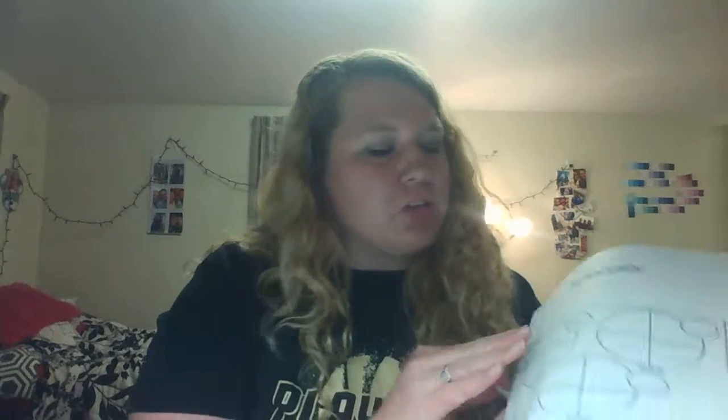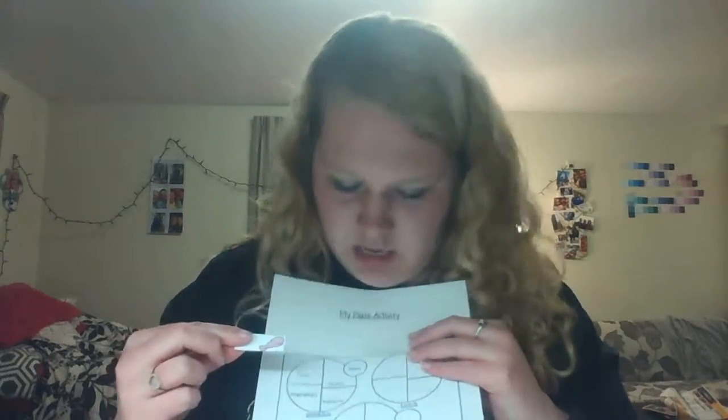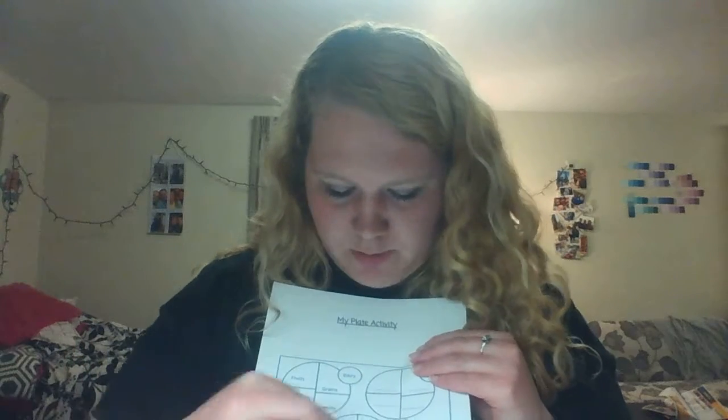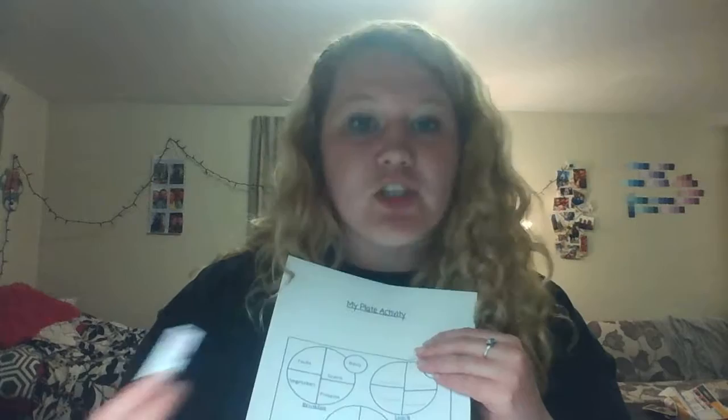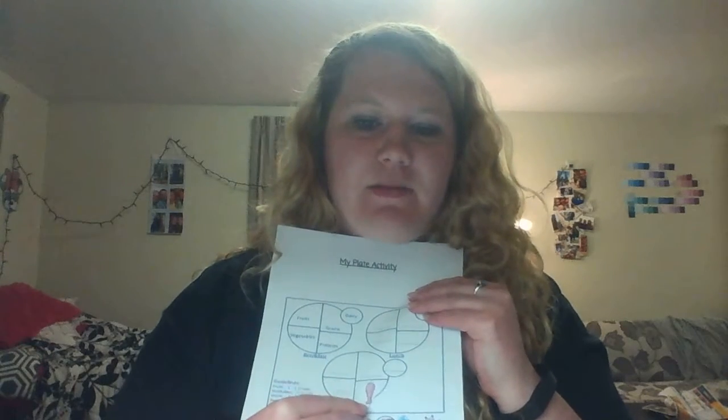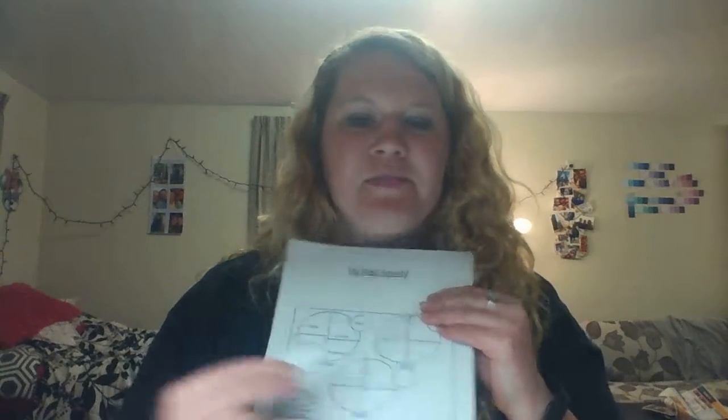So what you're going to do is once they cut stuff out, like, so here I cut out a little chicken wing, you can have them glue it. So if that's what they want for dinner, make sure they're putting it in the proteins, because chicken is a protein, and just have them glue that right on there.